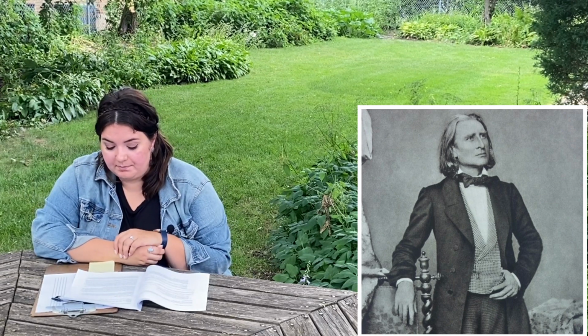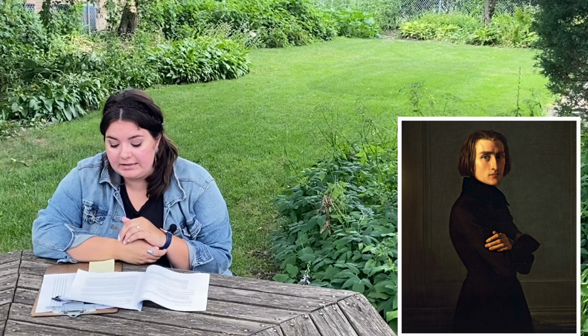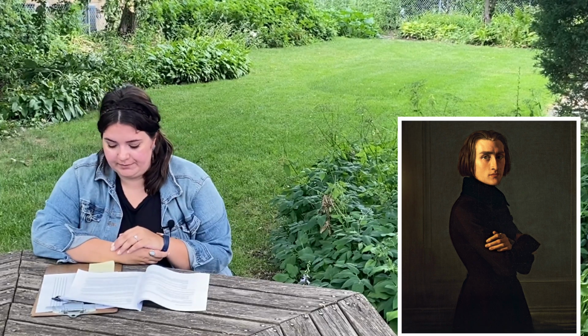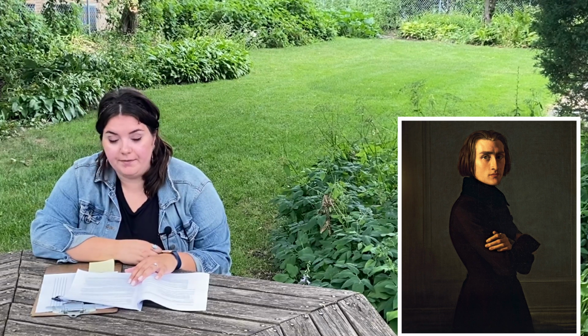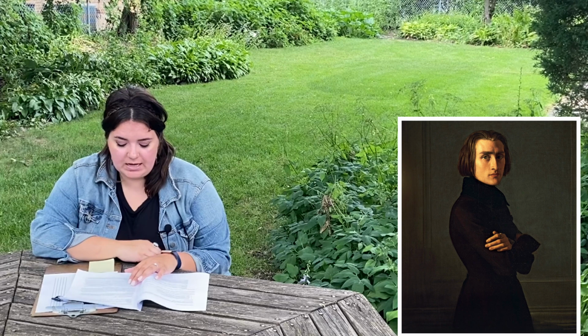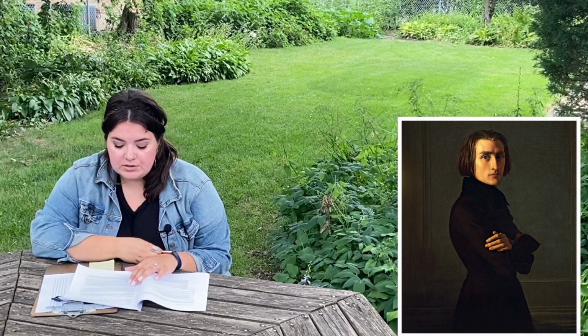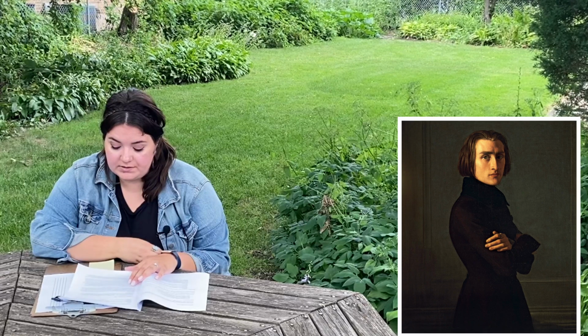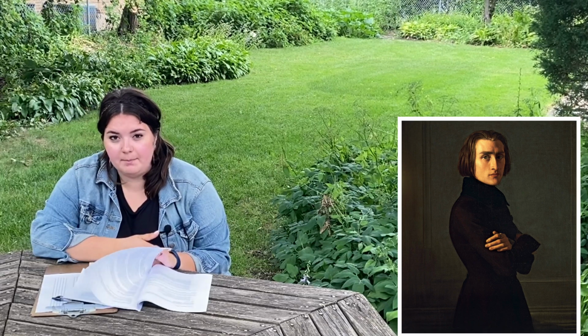The legend that Beethoven attended one of Liszt's concerts and kissed the prodigy on the forehead is considered rumor, but Liszt certainly did meet Beethoven. Liszt moved with his family to Paris when he was 12, giving concerts in Germany on the way. He was not granted admission to the Paris Conservatory because he was a foreigner. So instead he studied with a theorist who was a student of Joseph Haydn's brother, Michael.